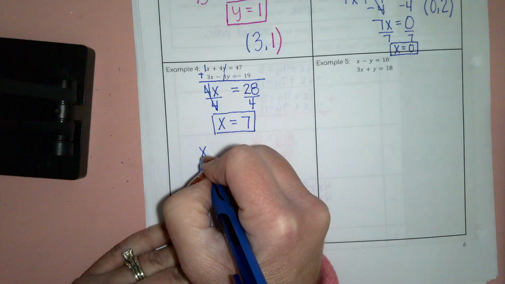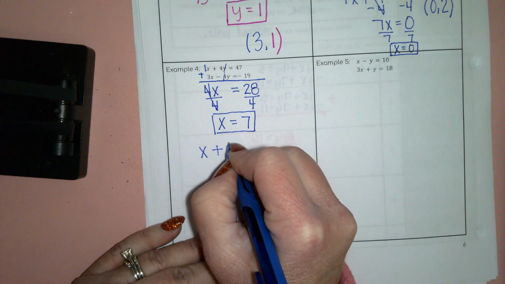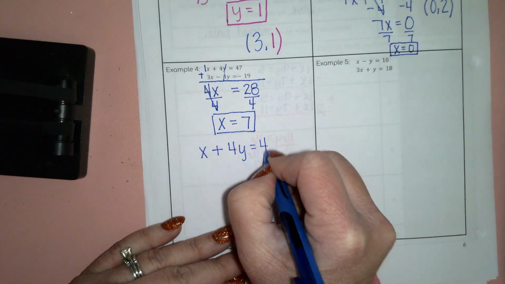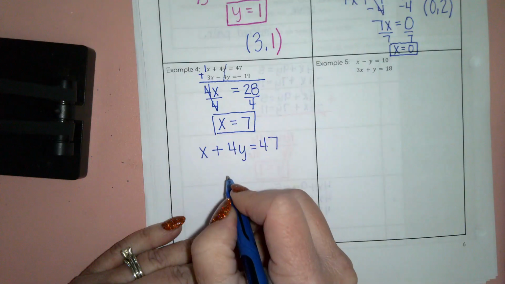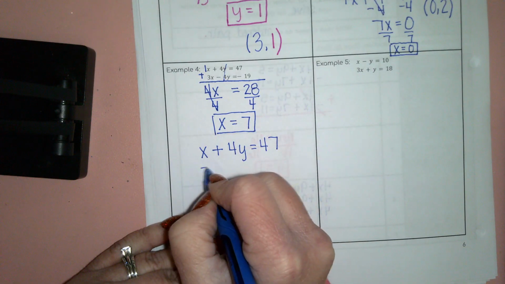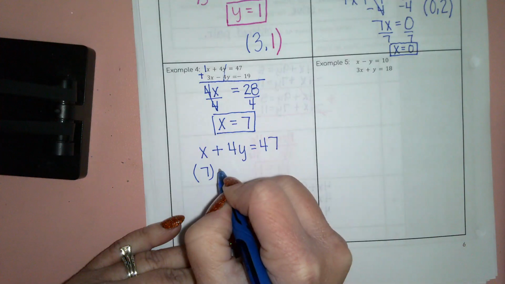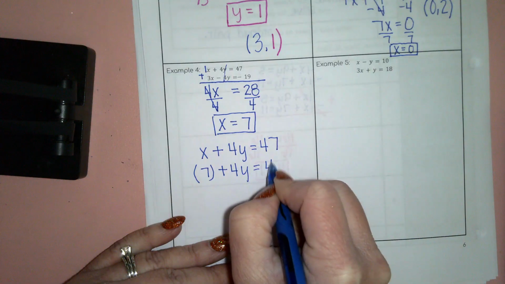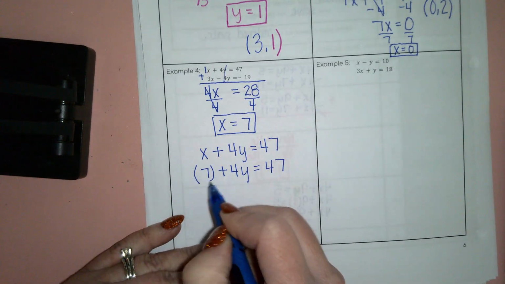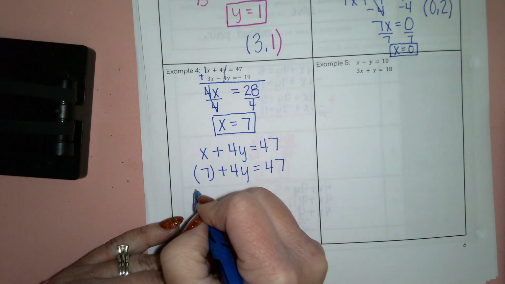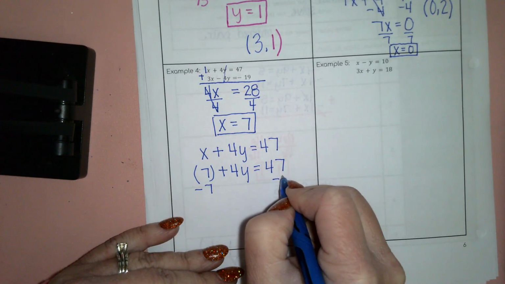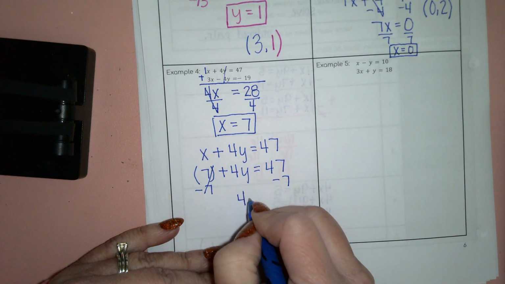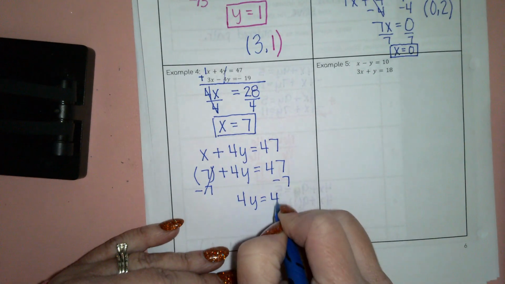So the top equation was x plus 4y equals 47. I'm going to plug in that 7 using parentheses. There's nothing happening to the 7, so I can subtract the 7 from both sides. My 7's cancel. I'm left with 4y equals 40.